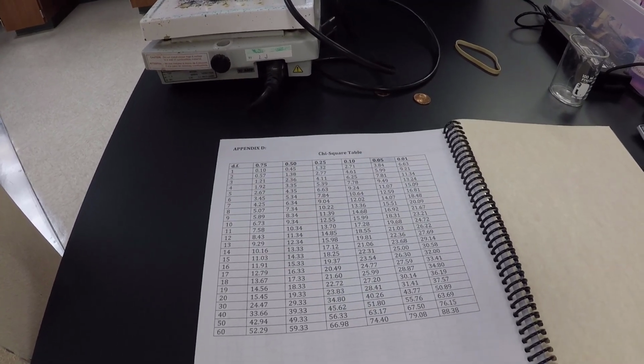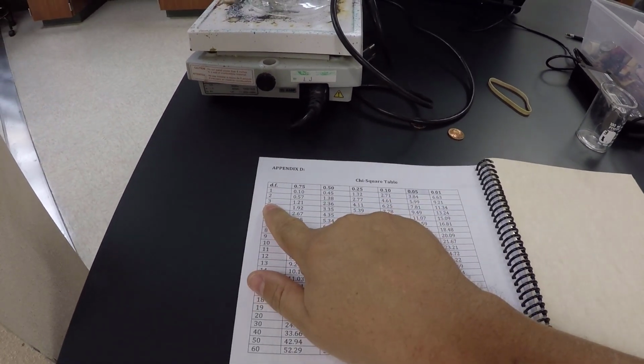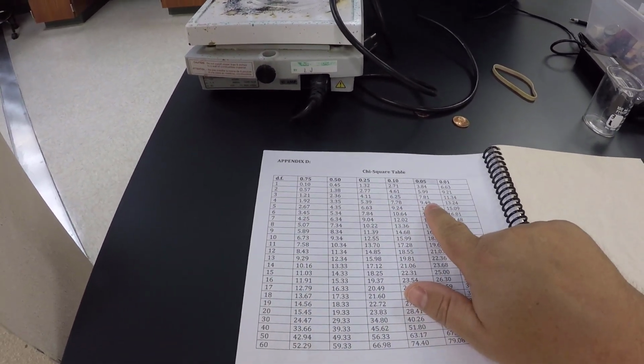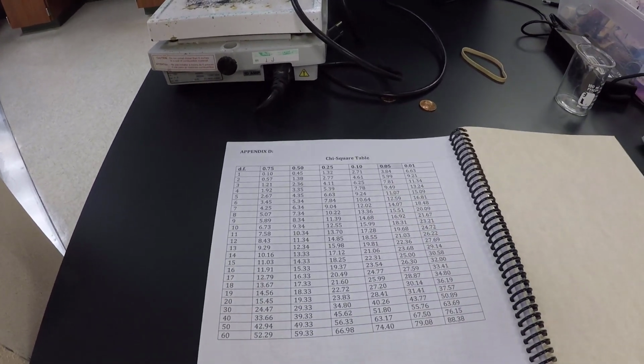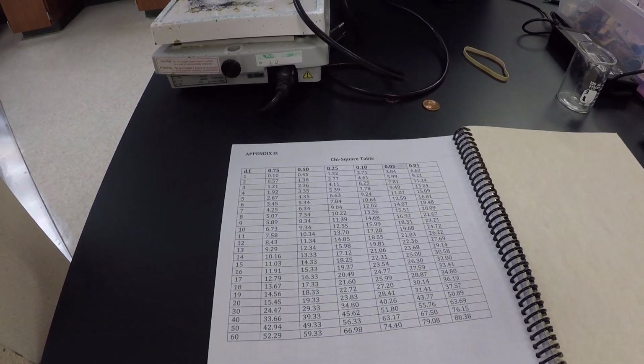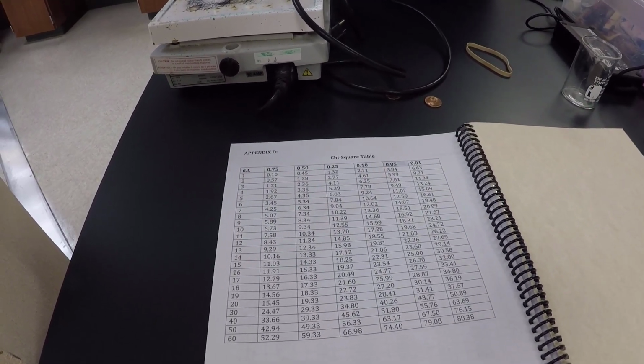In the case of the dihybrid cross, you have 4 combinations. You go to 3, still under 0.05, and that number would be 7.81. Your value is either going to be bigger than that or smaller than that, and that's how you read the chi-squared table.